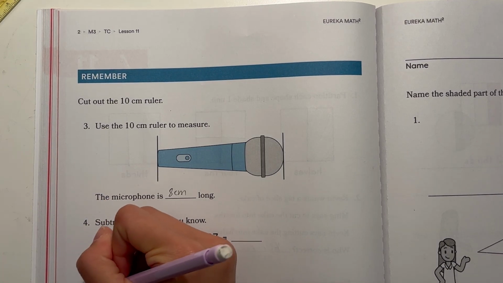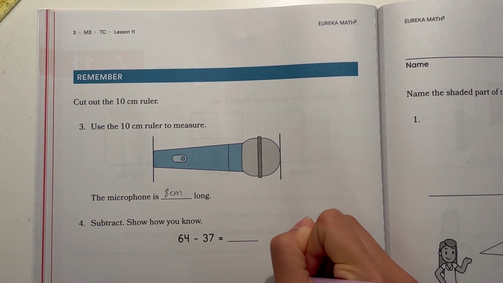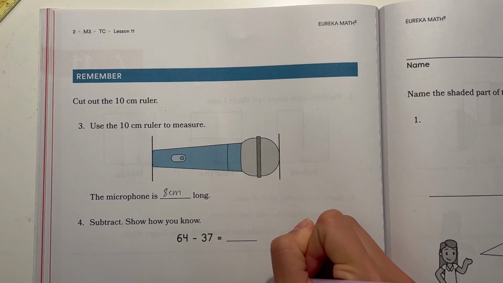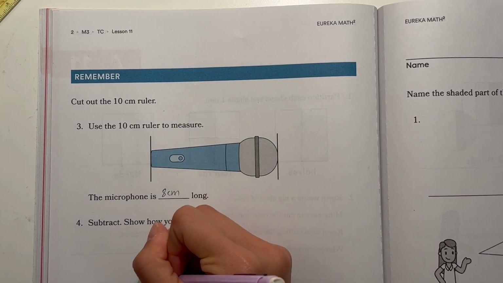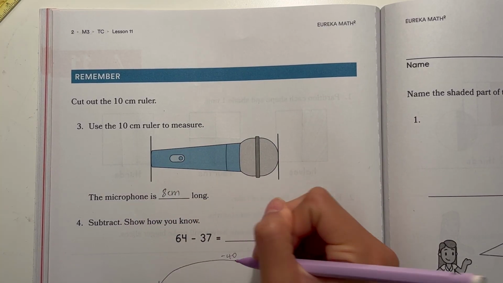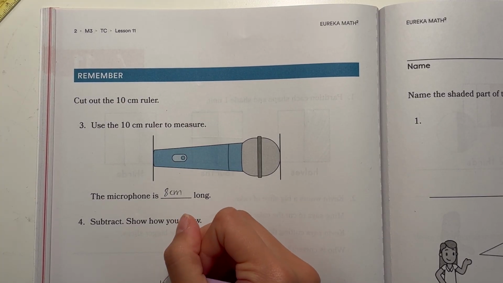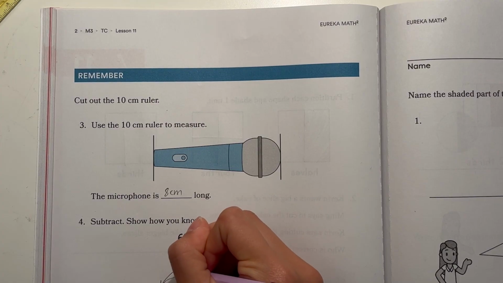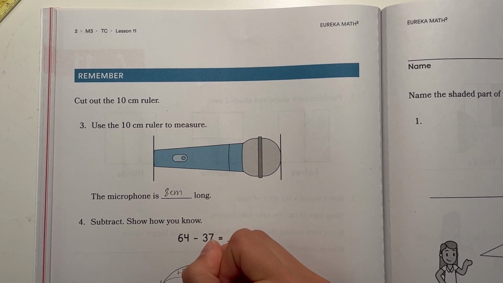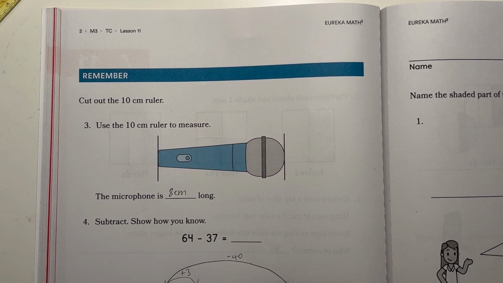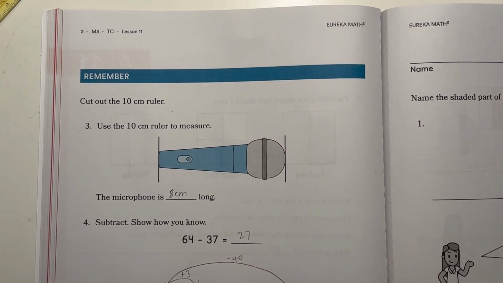Number 4, subtract, show how you know. 64 minus 37. Okay, this is 64. 37 is close to 40. So we're going to do minus 40 to get to 24. And then plus the 3 extra we subtracted to get to 27. So our answer is 27.